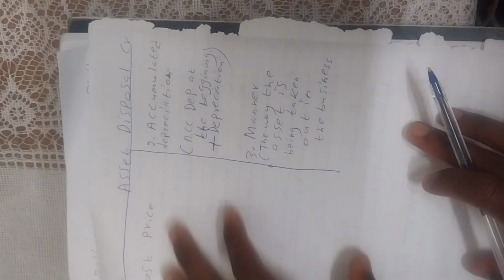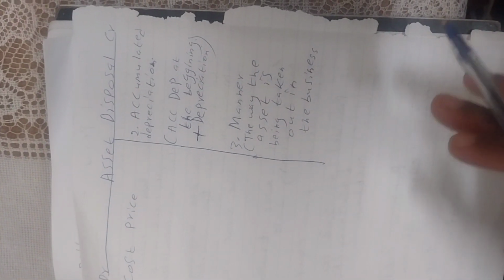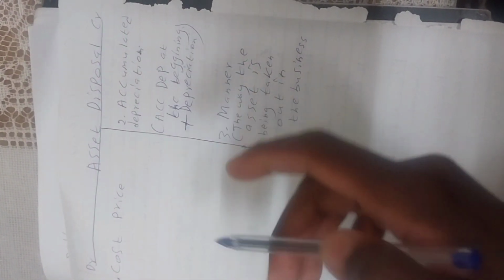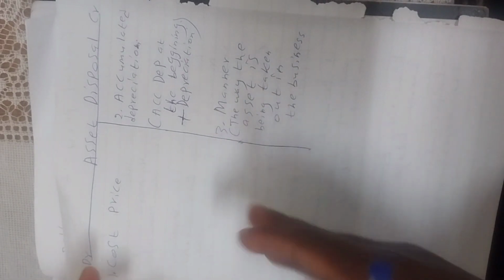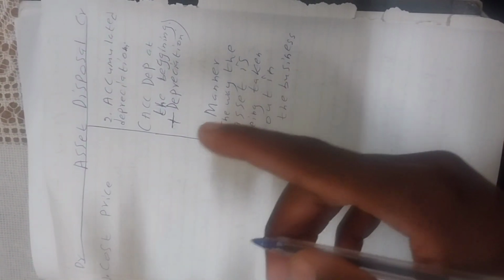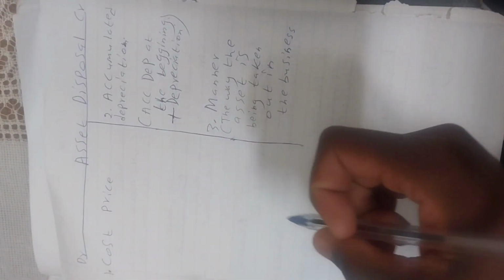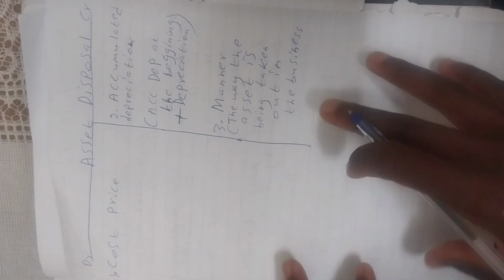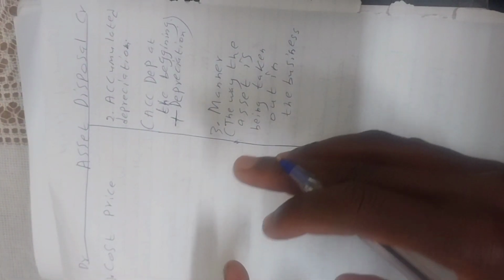This is the format of an asset disposal. Always, it will never change. The first thing that you have to keep in mind is that on the debit side, it will only be one amount, which is the cost price. And we must remember the aims of preparing the asset disposal. The main aim is to get the profit or the loss. Secondly, if you're preparing a statement of financial position, you are looking for the carrying value, the disposal at carrying value, which is built by two amounts.